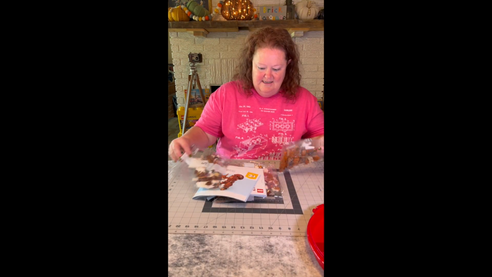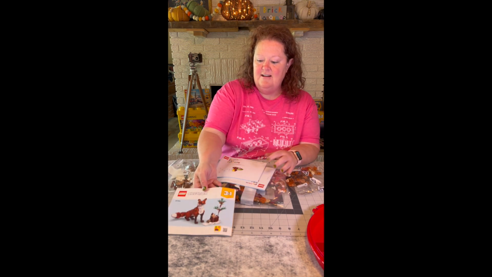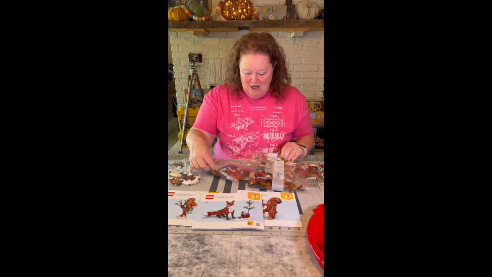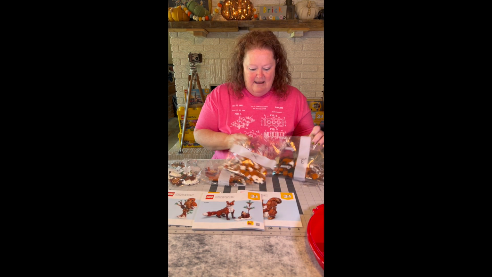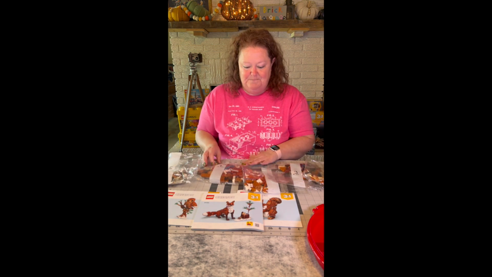All right, let's see, we got our 3 books. Here's our fox, here's our squirrel, here's our owl. So it looks to me like we have 1, 2, 3, 4, and 5 bags. So we're going to use all 5 bags, as you can see.